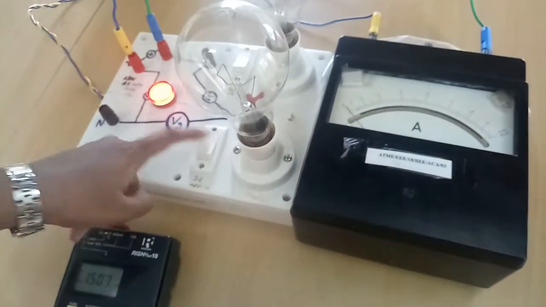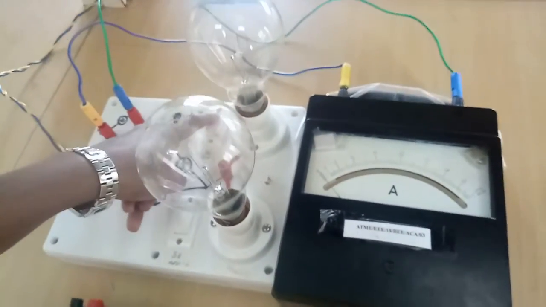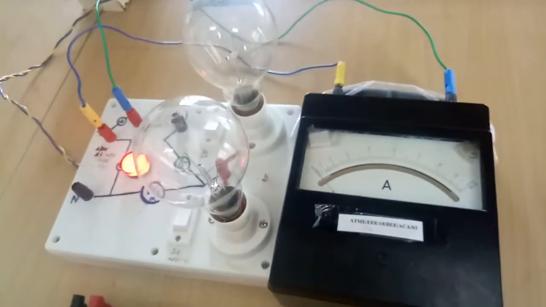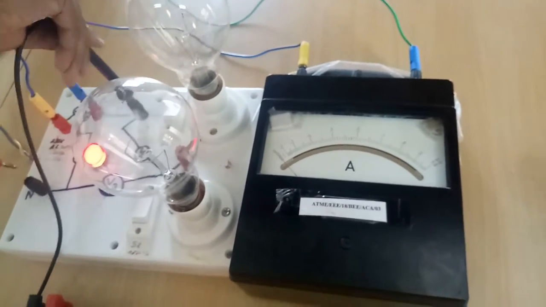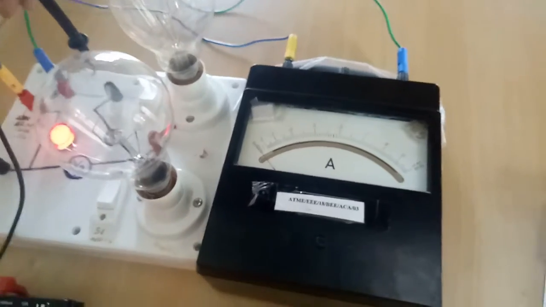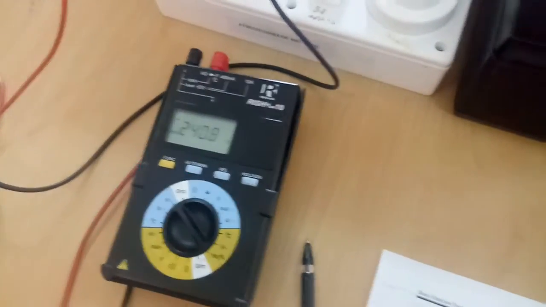So initially, see, switch S1 is closed. In this condition, the supply voltage won't change. You will have the same supply voltage, 240 volts. Okay, so now I'll close this switch.